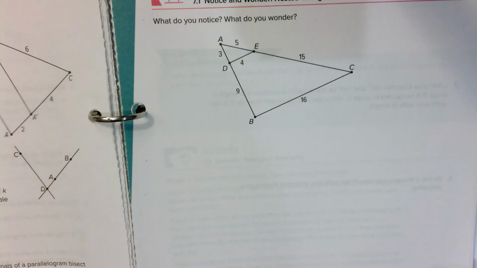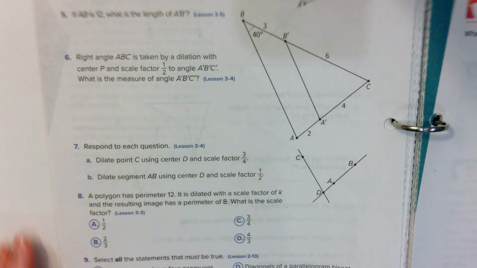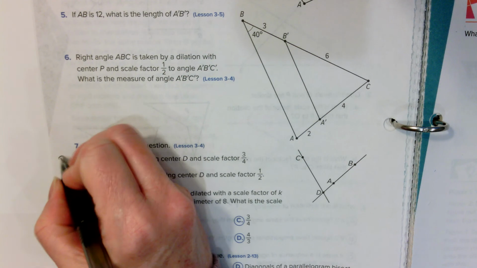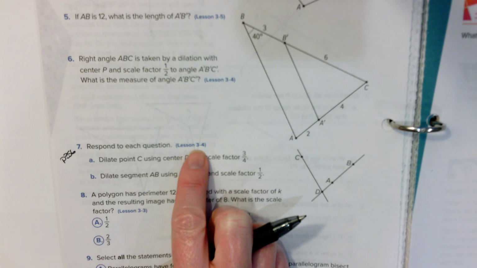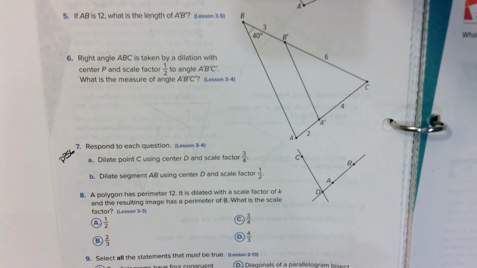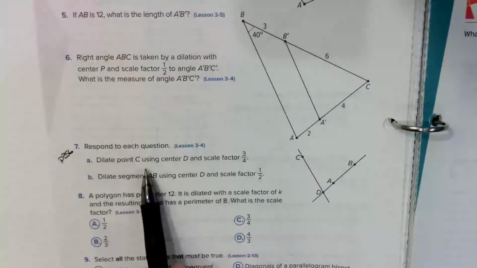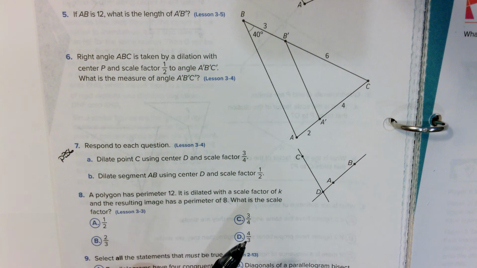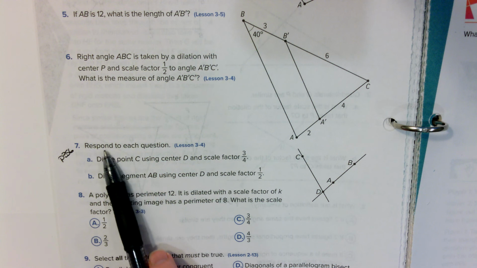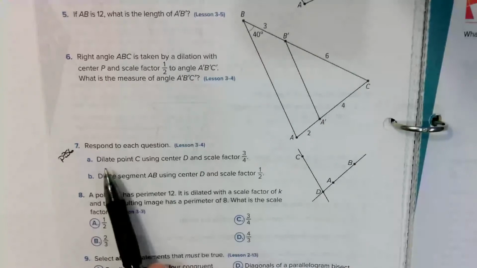So if you could turn to number 7 on page 356. This is actually not new, page 356. This is coming from lesson 4. Last year, A didn't really throw very many people for a loop, but B did. So I thought we'd just look at this one as we're finishing up this video. So let's take a look at this. It says, respond to each question.